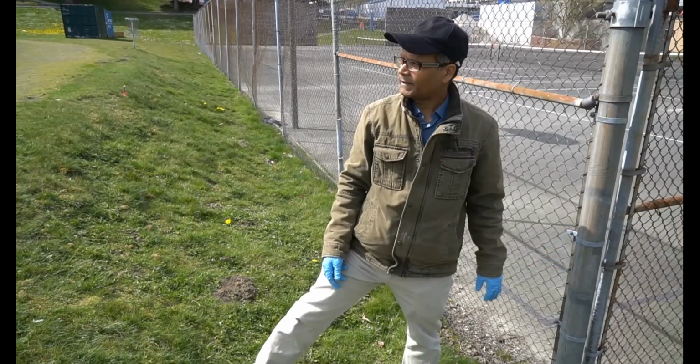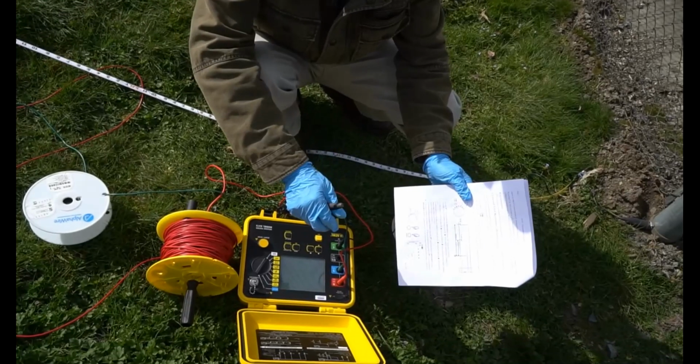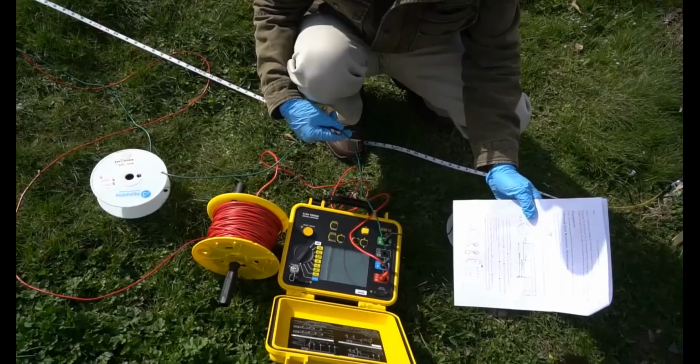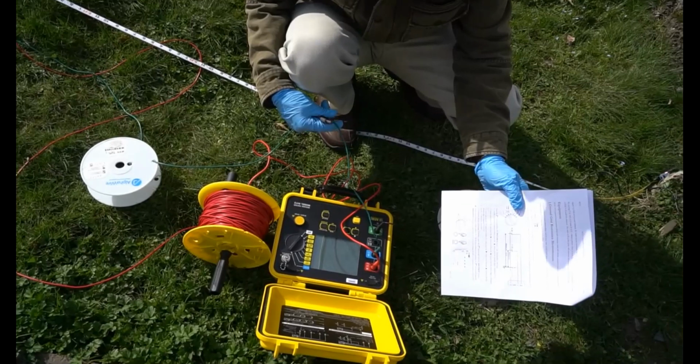Now let us take the first reading, for 5 meters. According to the fall-off potential method, we set up our probe. Now we have to set up the meter itself. This H is connected to the probe that is 50 meters away from here, and this S is connected to the probe that will be moving.